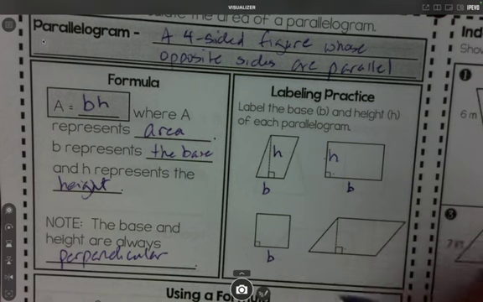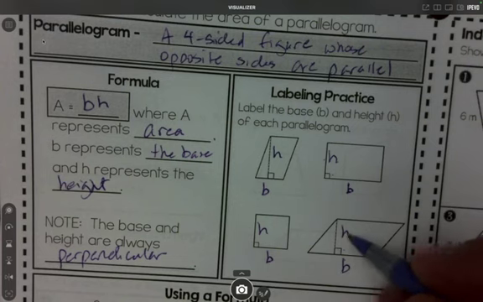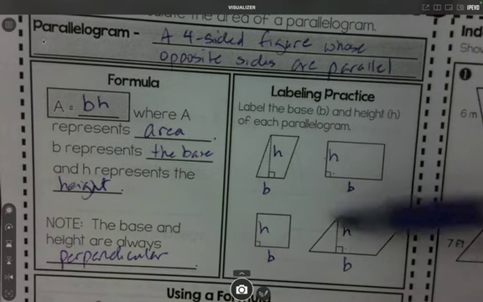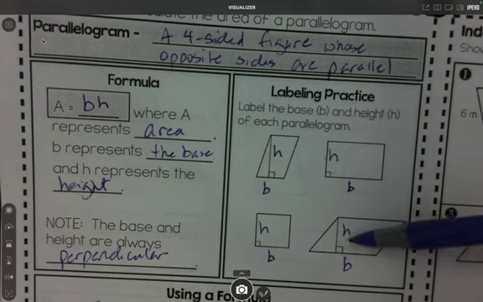On the square here, this is the base. This is the height. Here is the base, and here is the height. So when they're slanted like these two, it's important to remember the height is not going to be the length of one of the sides. It's going to be the line that's perpendicular to the base. Perpendicular means it'll form a right angle.